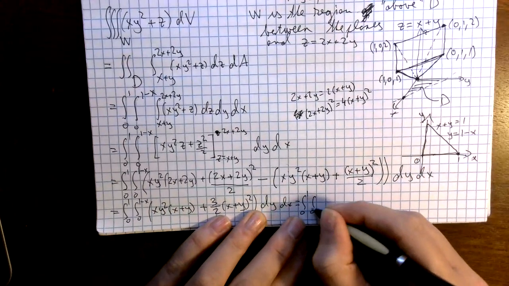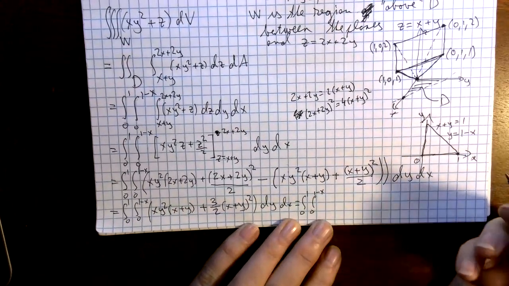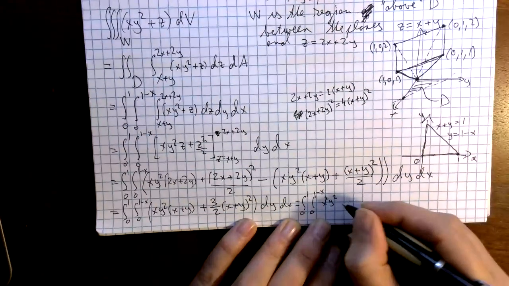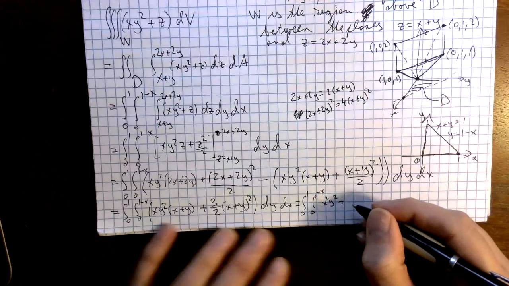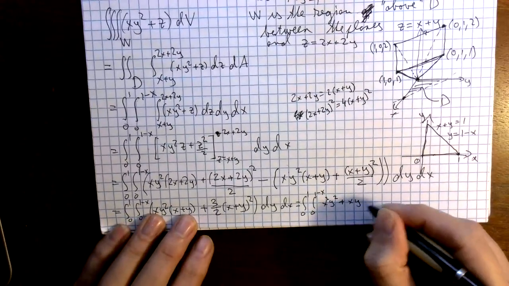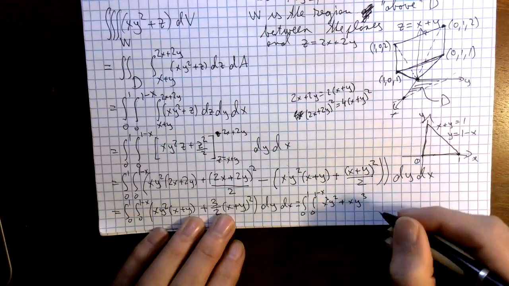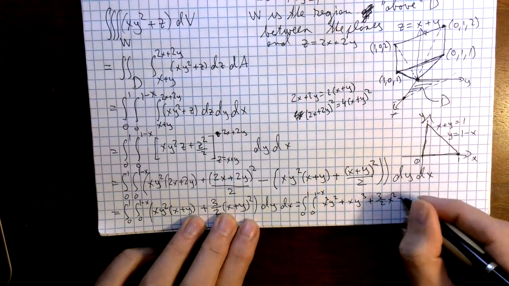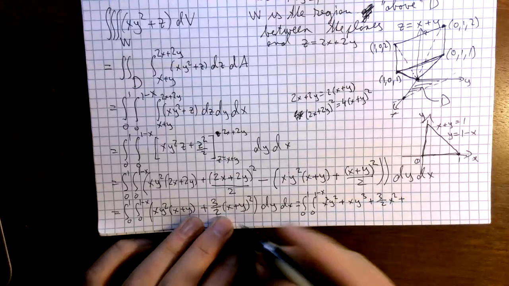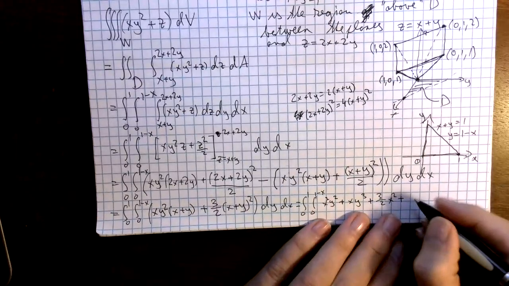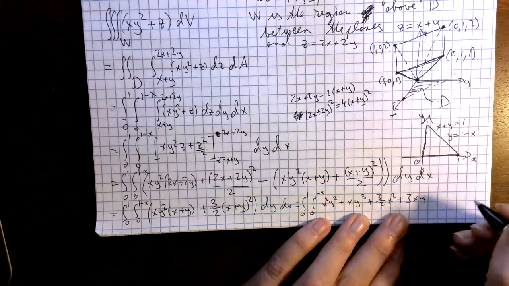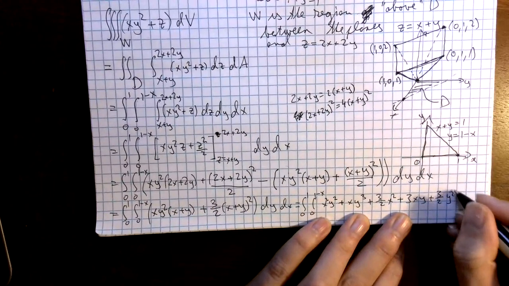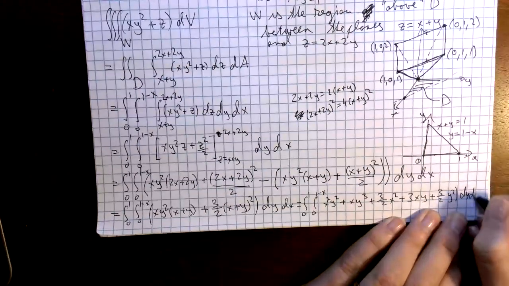From 0 to 1 minus x, I'm going to have x squared y squared plus xy cubed, right, plus 3 halves, and then I'm going to get x squared plus, then I'm going to have 2 of the cross term, x times y plus y times x, so I'll have 3xy, and then I have 3 halves y squared, dy dx. Whew.